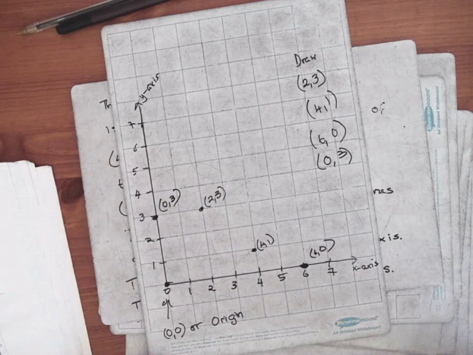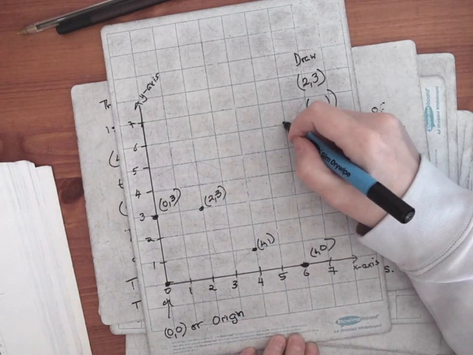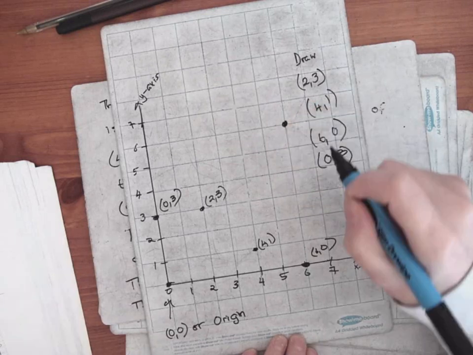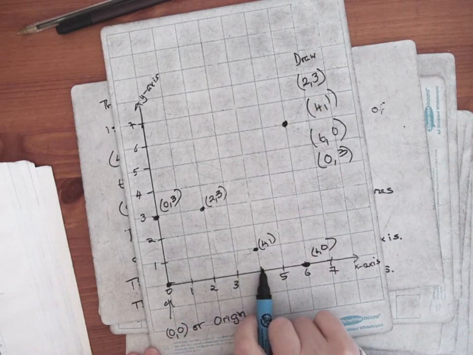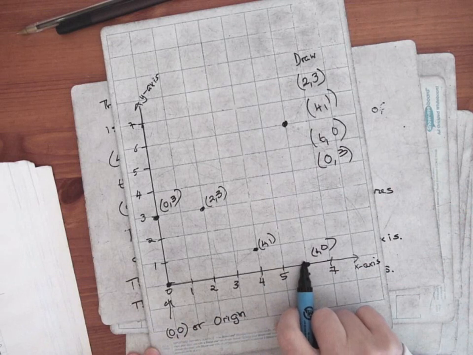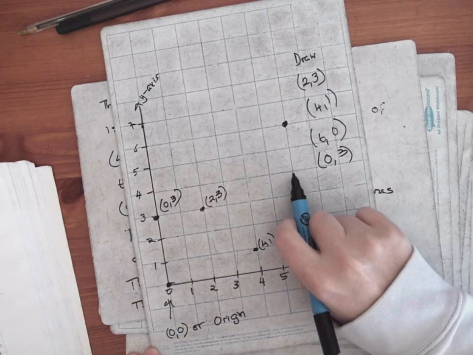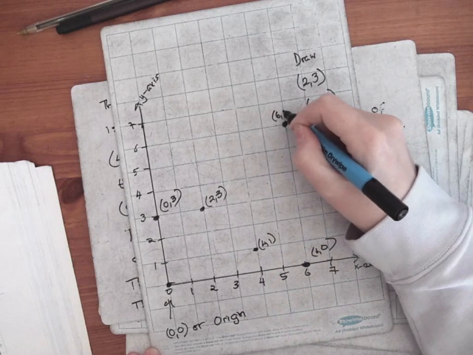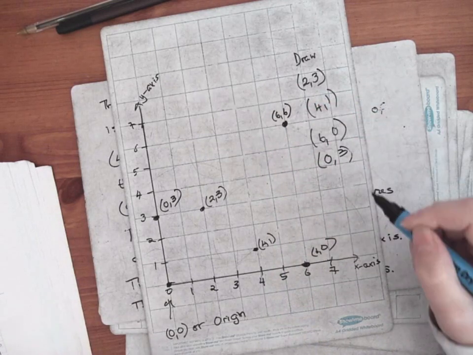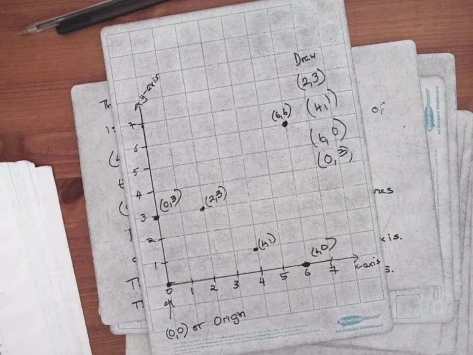Okay, then I might give you points. Okay, so I might tell you what's that point. Okay, so in order to go over to here, that would be 6 steps across, and then 1, 2, 3, 4, 5, 6 steps up, so that would be the point 6, 6. So sometimes they give you points and ask you to name them.